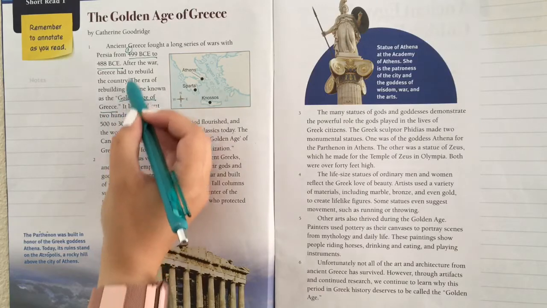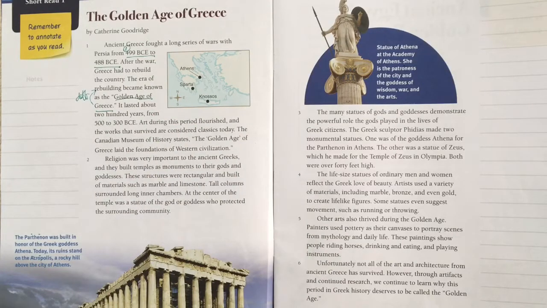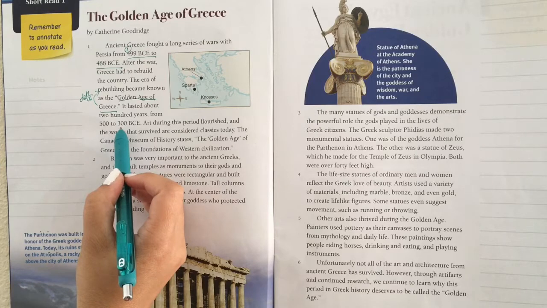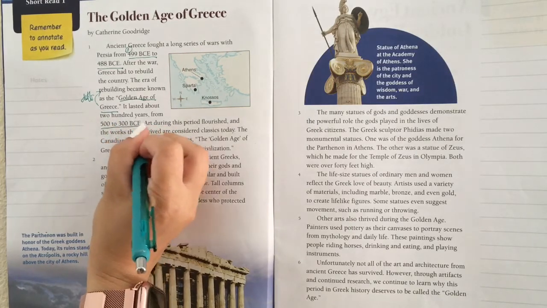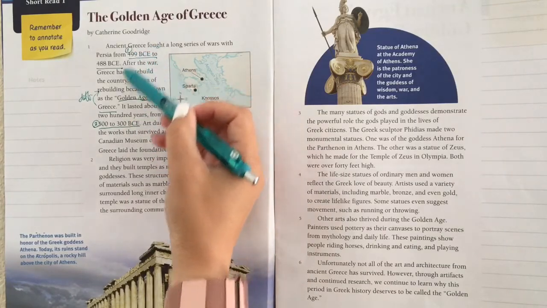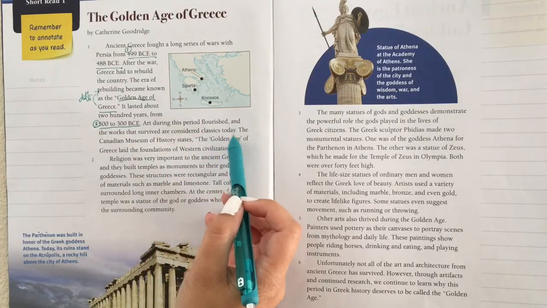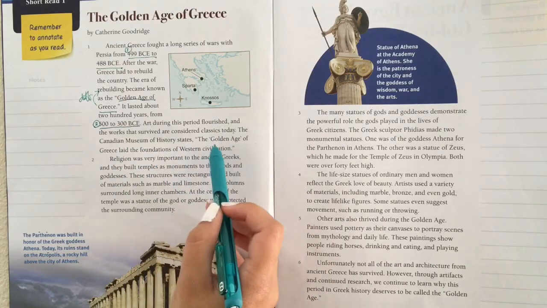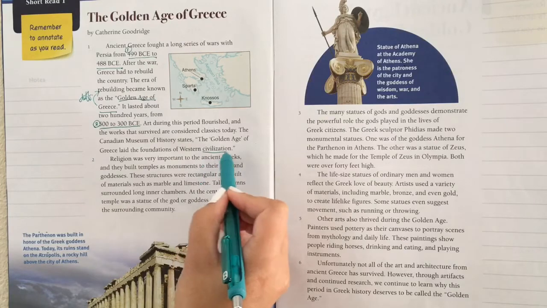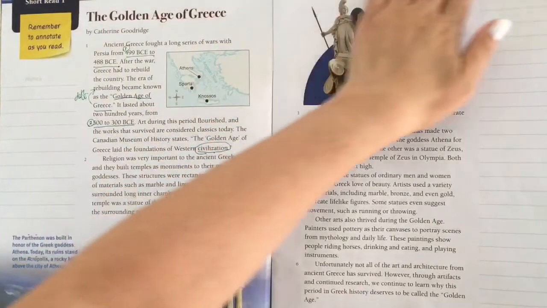So the Golden Age of Greece here, and this is the definition. So I'm putting an annotation. It lasted about 200 years from 500 to 300 BCE. So this is another date. We should now put a 2 here because it follows the sequence of 1 and 2. Art during this period flourished, and the works that survived are considered classics today. The Canadian Museum of History states, "The Golden Age of Greece laid the foundations of Western civilization." So we do have a word that we've identified on a previous lesson: civilization.